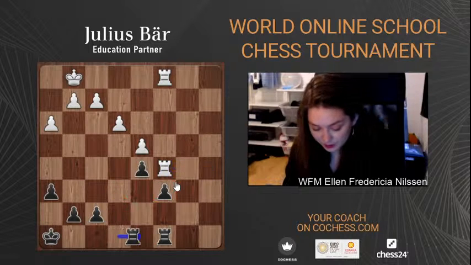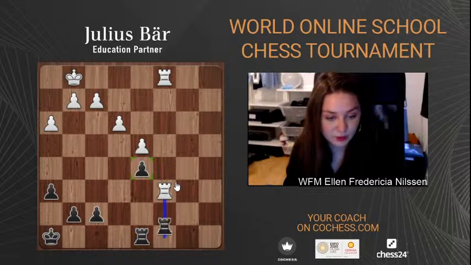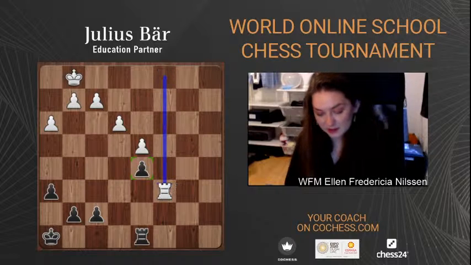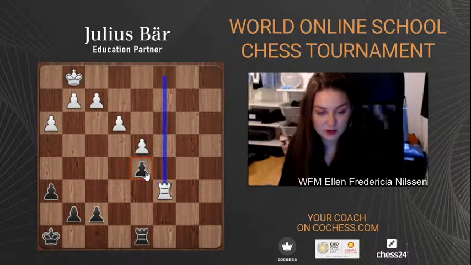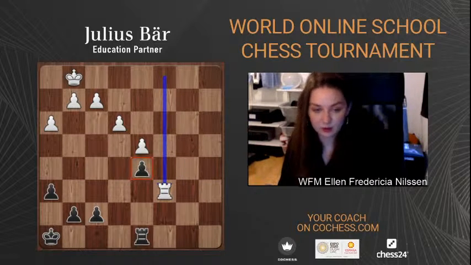So here I played rook d8, my opponent took the pawn, and he won this endgame very nicely. There was no doubt that he was going to win this. He's a pawn up in the rook endgame, and the d5 pawn is just very, very weak.